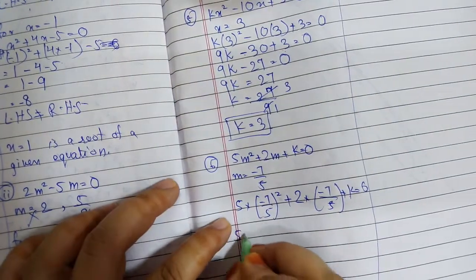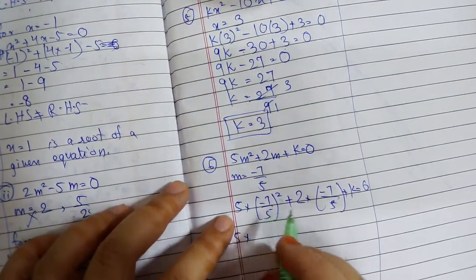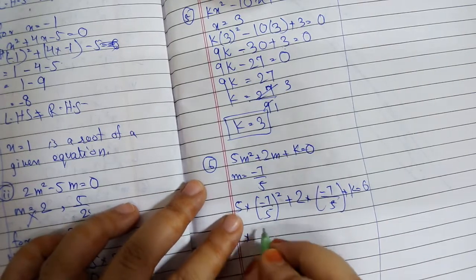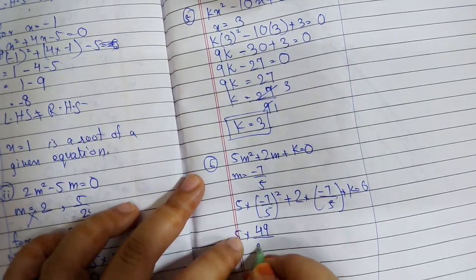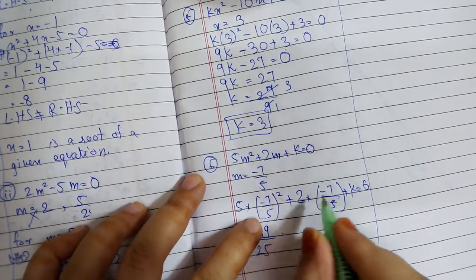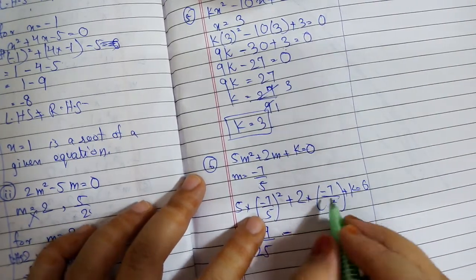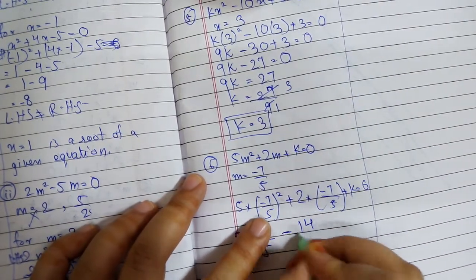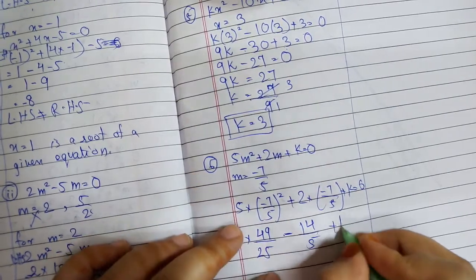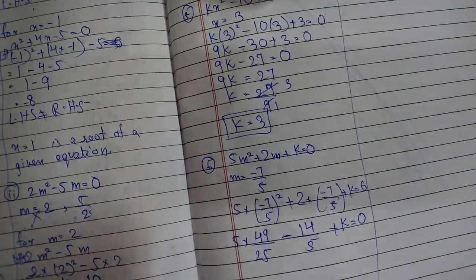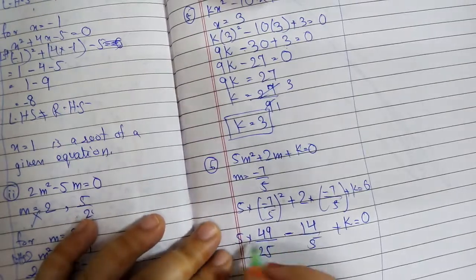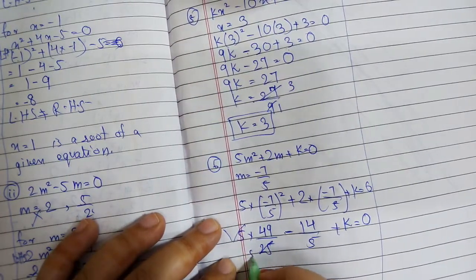Okay, so minus 7 square will be plus, and 7 squared is 49, 25. 5 square will be 25. Now here plus into minus becomes minus. 7 twos are 14 upon 5 plus k is equals to 0. So what we will do here, 5 ones are 5, 5 fives are 25.